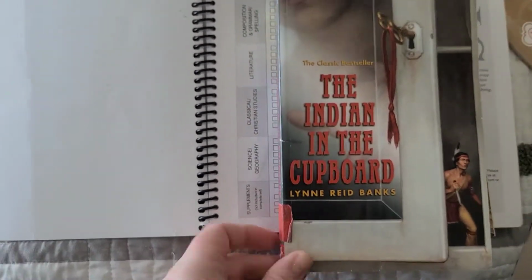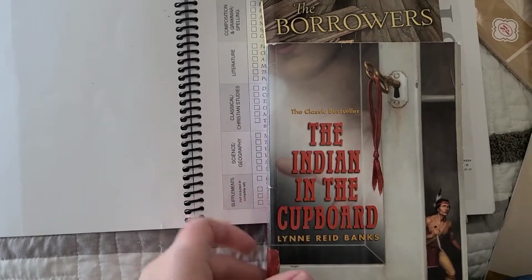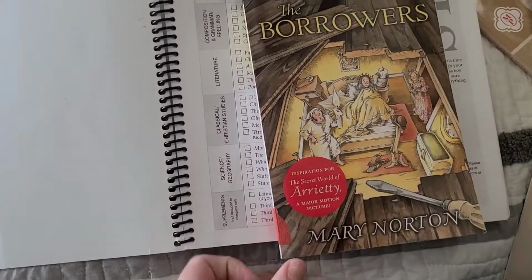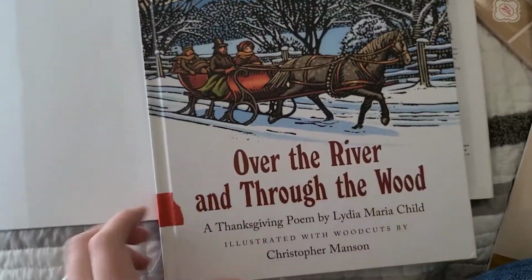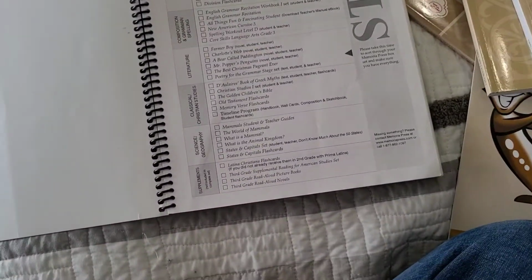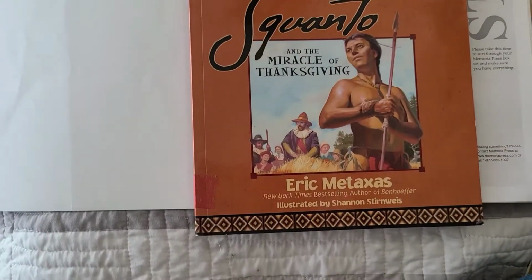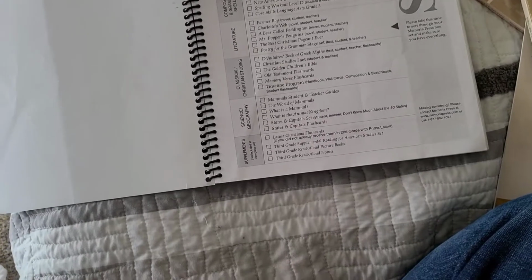So these are just some of them. I mean, they're just great read aloud books. The Indian in the Cupboard, I loved that book when I was little, and The Borrowers, and some of the ones that are picture books, you know, Over the River and Through the Woods, Squanto, Secret Garden. These are just great books, honestly, all of them.